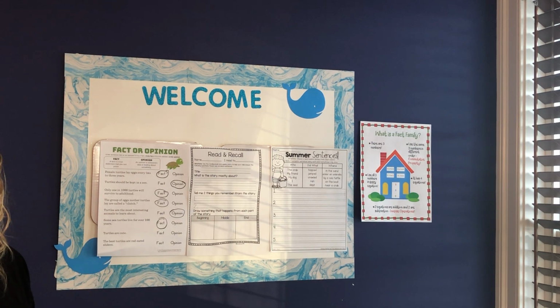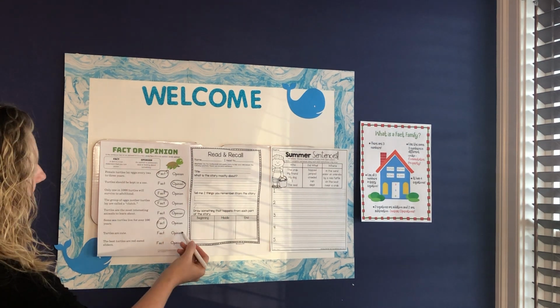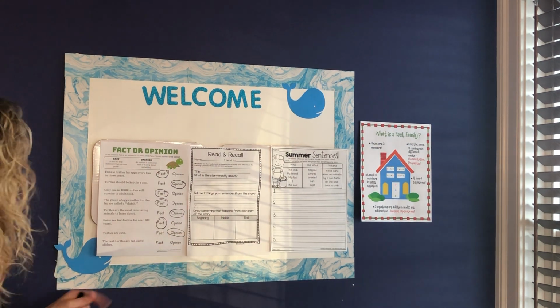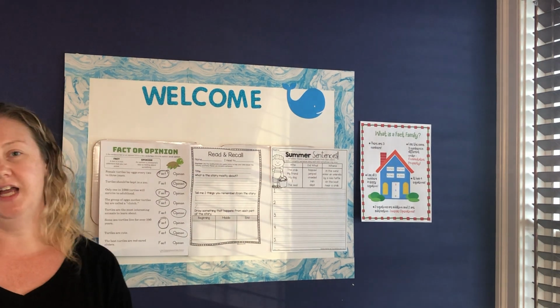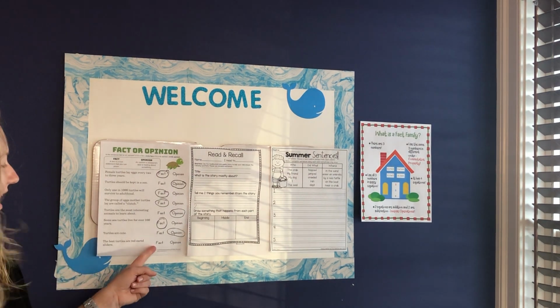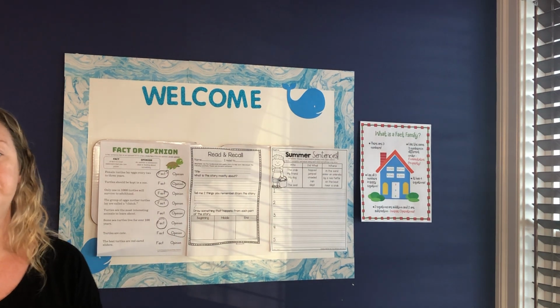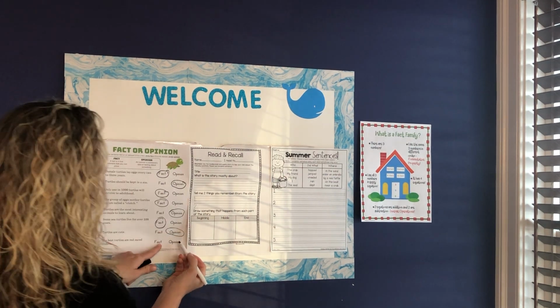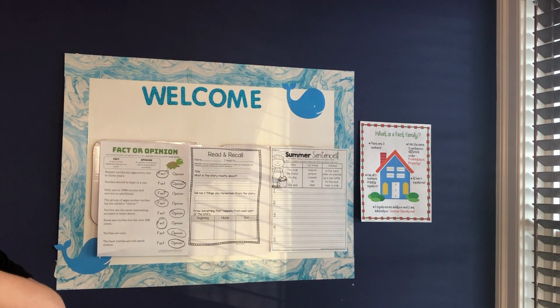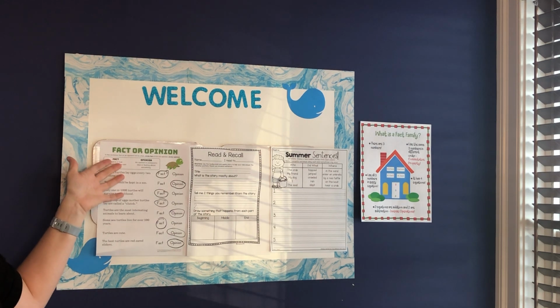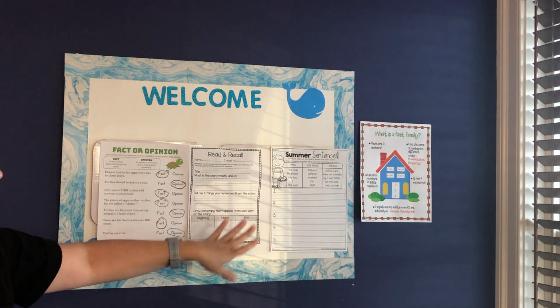Turtles are cute. Is this a fact or an opinion? That is an opinion. The best turtles are red-eared sliders. Fact or opinion? That is an opinion because you might think red-eared sliders are the best turtles, but somebody else might like a different breed of turtle. So here we have fact or opinion.